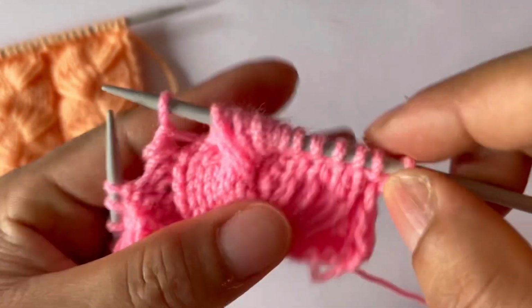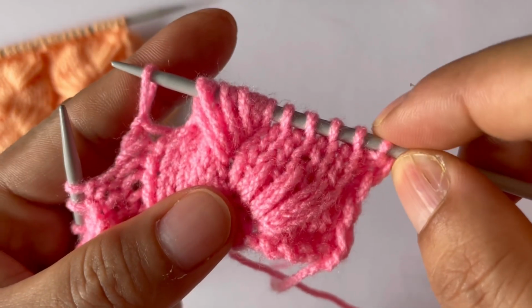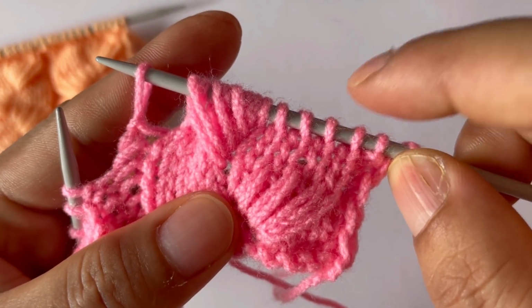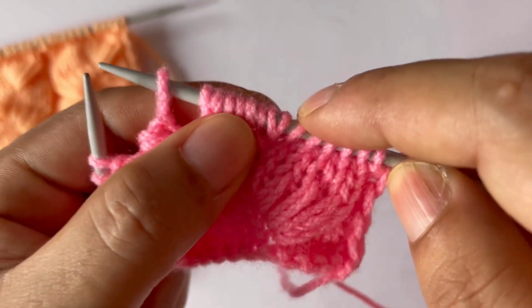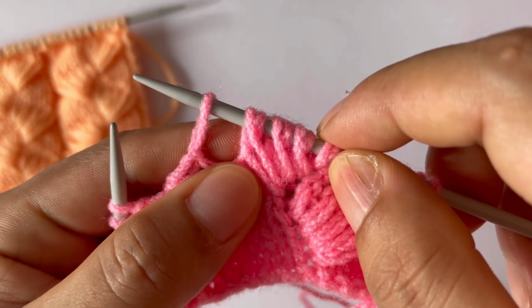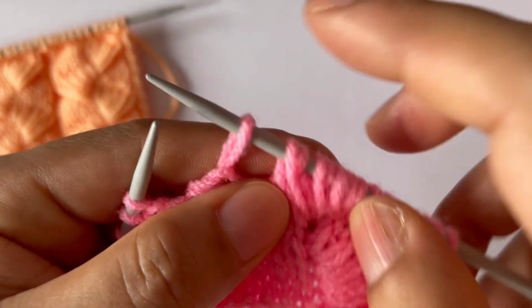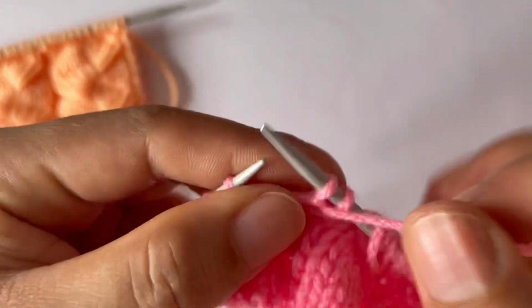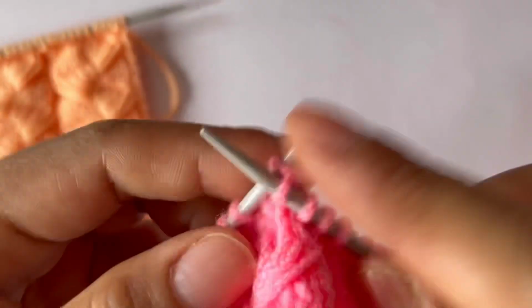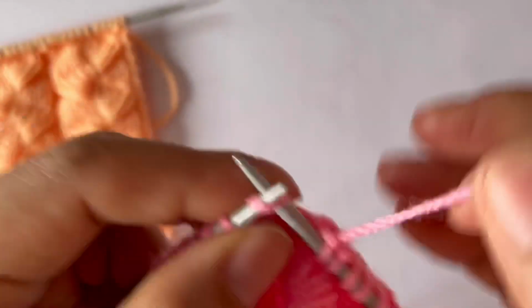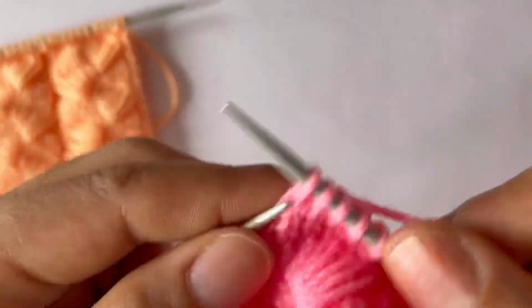That's the repeat from here to here. Purl 1, knit 5, 1 2 3 4 5 and then knit 1, draw loop 4 times, 1 2 3 4 and then purl 1. Repeat that again. Purl 1, knit 5, 1 2 3 4 5.